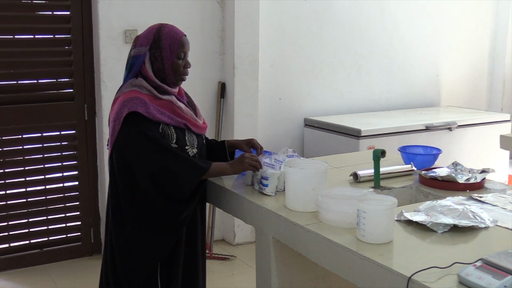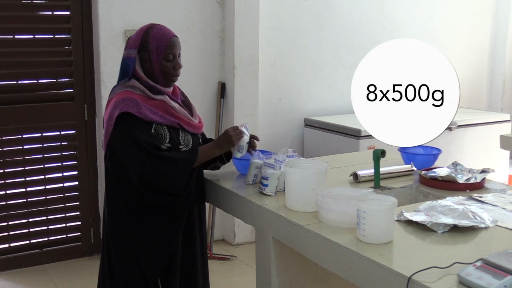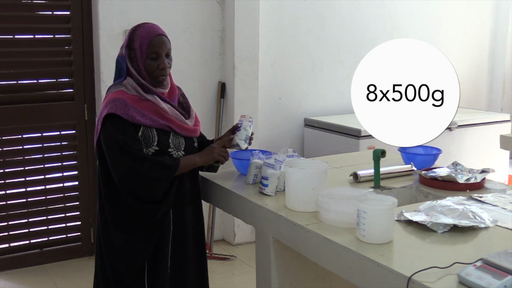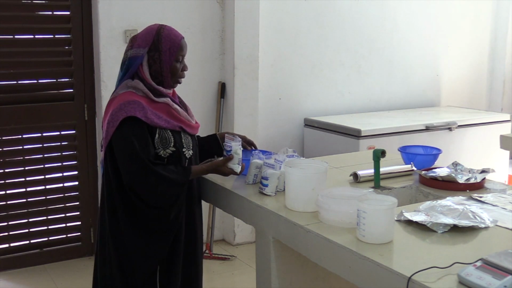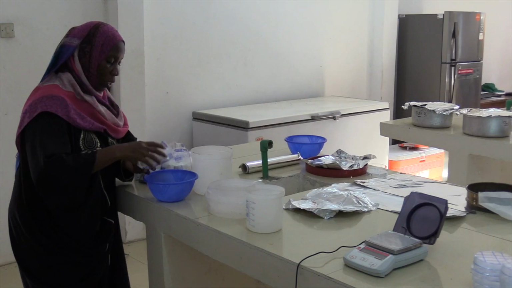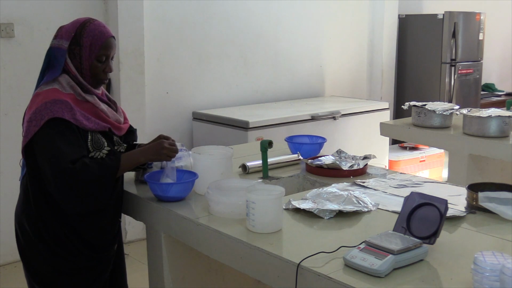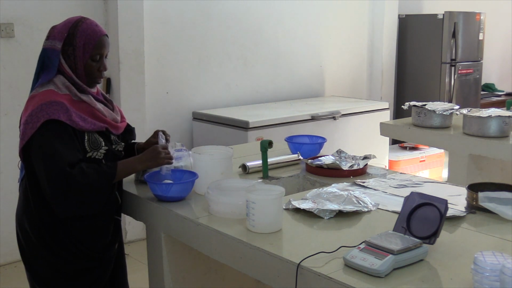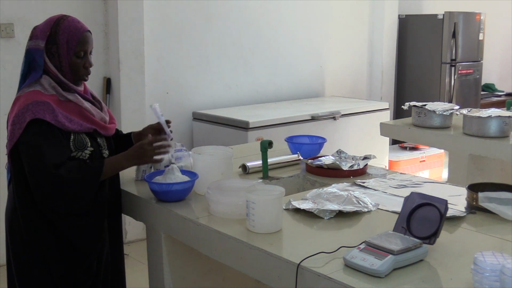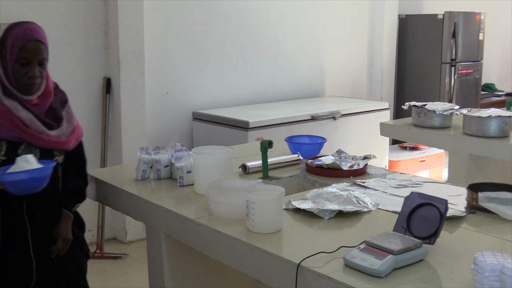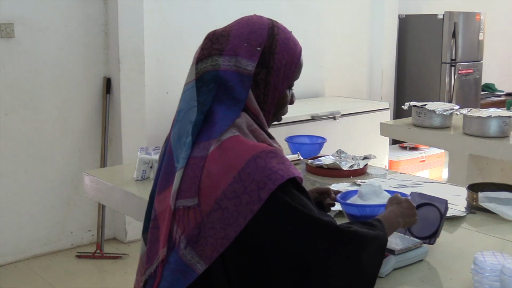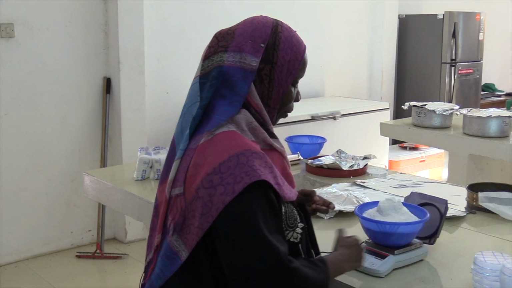Now we have 80 packets of sodium chloride, each of which has half a kilogram. So before that, we want to make sure this is exactly what we need. We take all of them, if possible, or half of it. We hope that this is maybe 1.5 kg, but we're not sure.